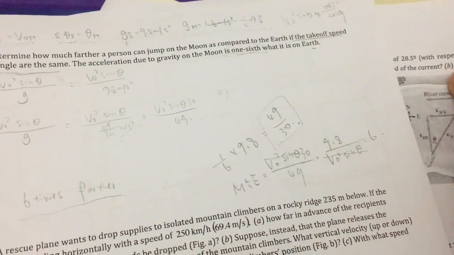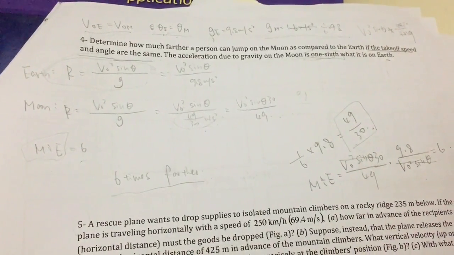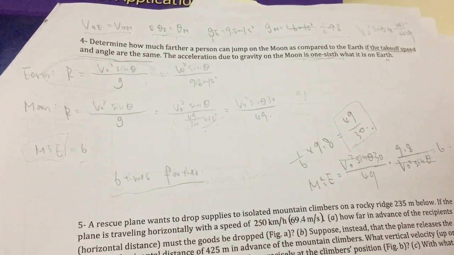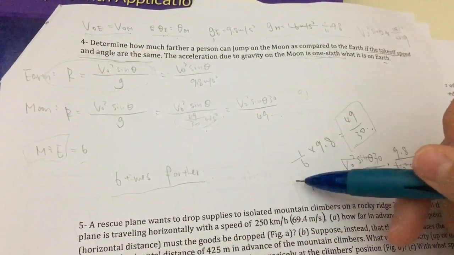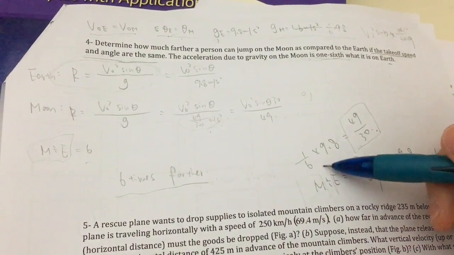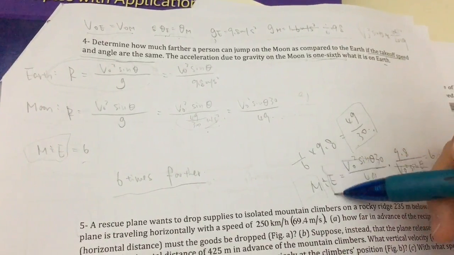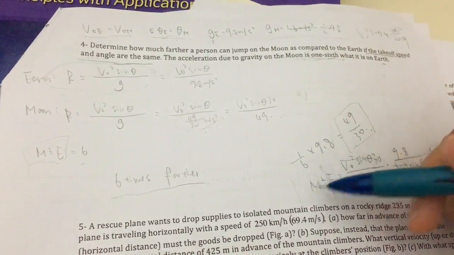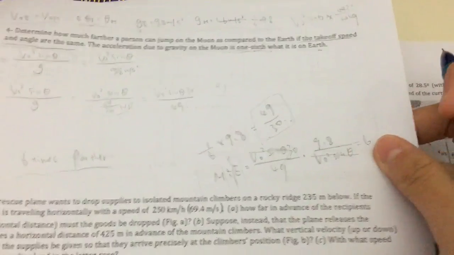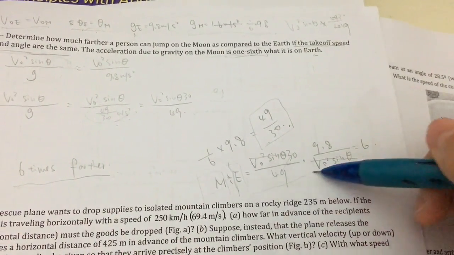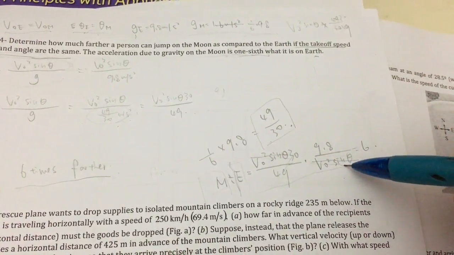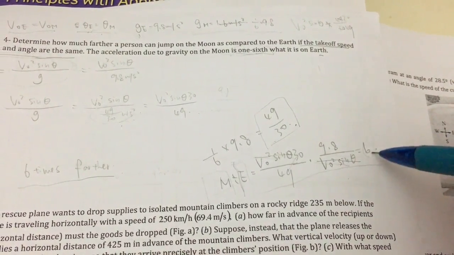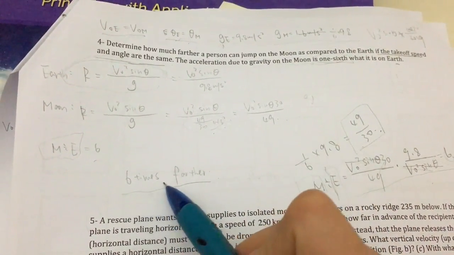For the last step, we just need to use the range on the moon divided by the range on the Earth, which is this, and we can cross out the same terms, and the final result is 6. So it is 6 times farther.